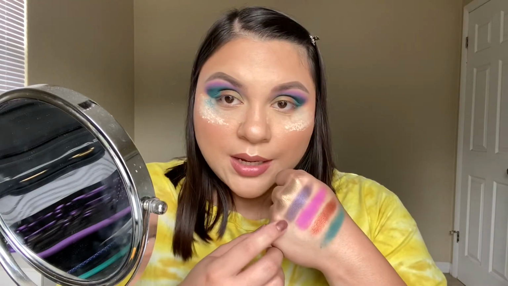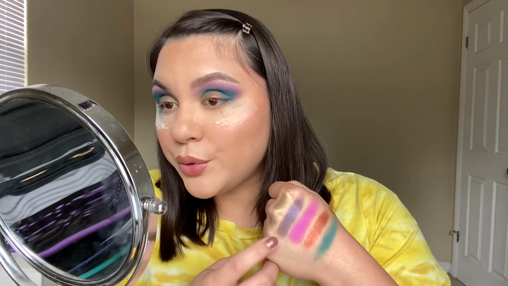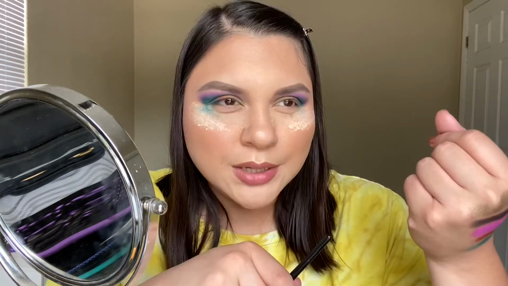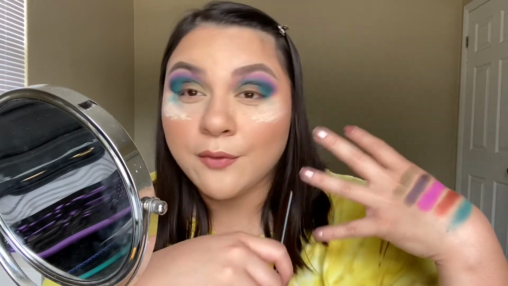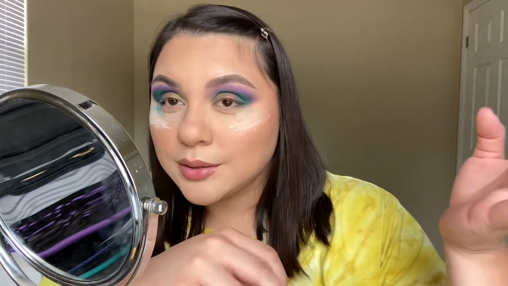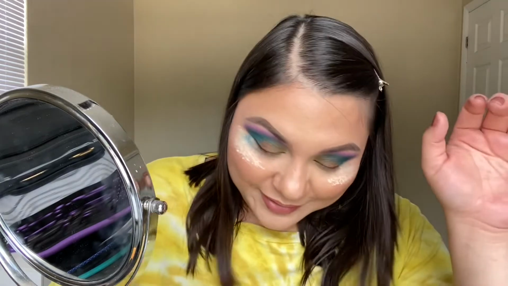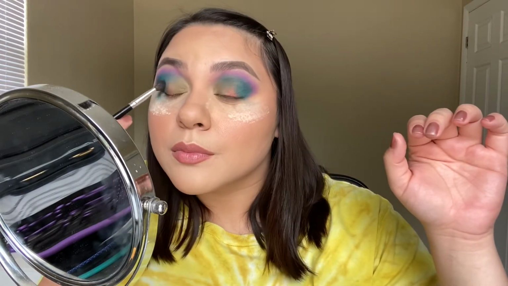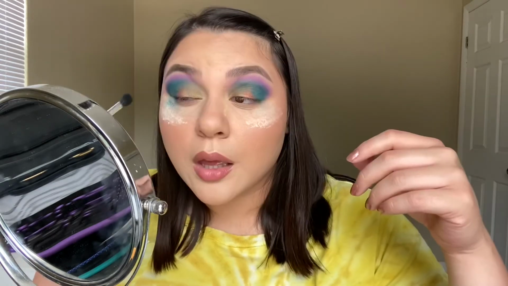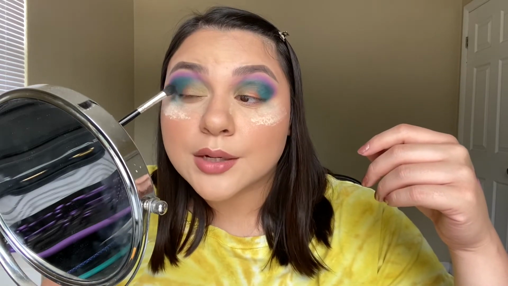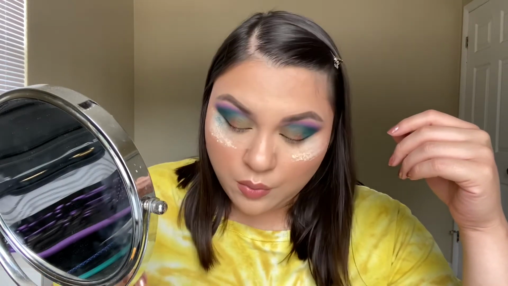And then for the last shade, I think I'm going to deepen up the outer corners. Now I'm trying not to cheat and put like 2 colors on the lower lash line and 3 colors on top. I'm trying to make a full look with all 5 colors. Yeah, let's just go ahead and put this in the outer corner. Alright, so that is doing nothing. So that is actually doing nothing but removing the blue that we had there.